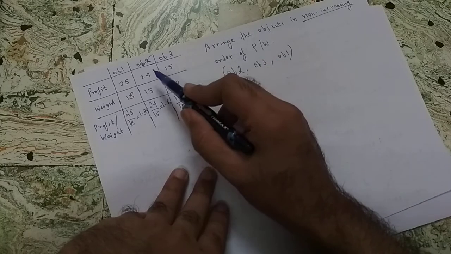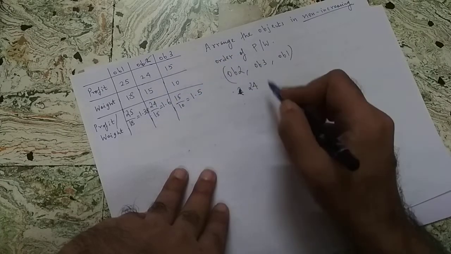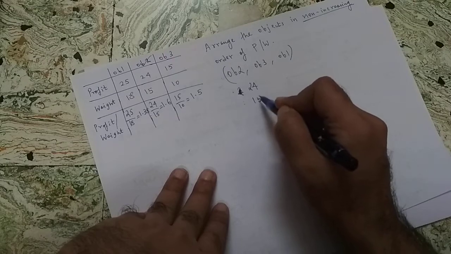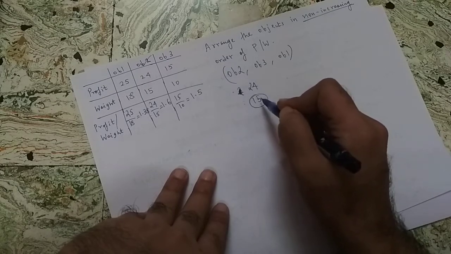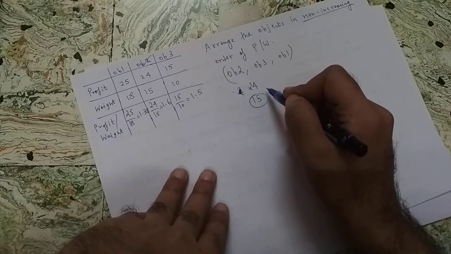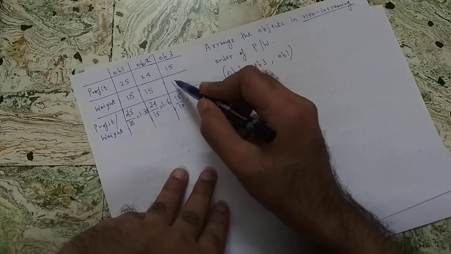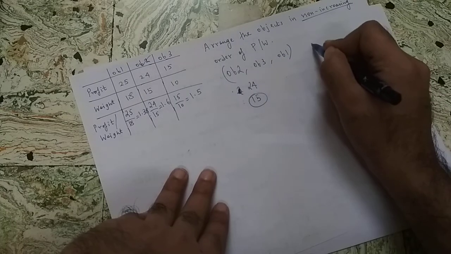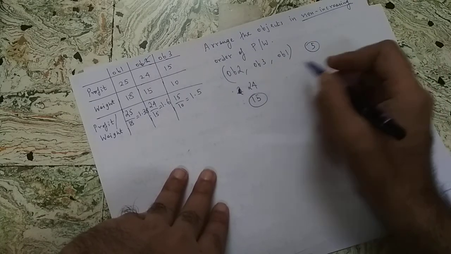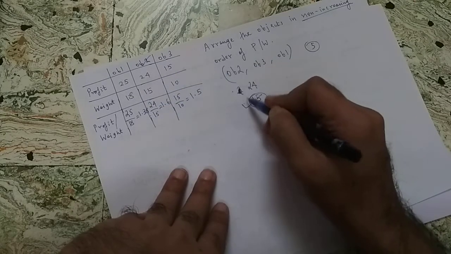Now, having a profit of 24 for this instance of OB2 takes up 15 units in the knapsack. So the knapsack, which is of a capacity 20, has already used up 15 units of space. Now 5 units of space is still left in the knapsack. Now we'll choose OB3. OB3 has a weight of 10, but my knapsack has only 5 units left. I've already used up 15 units by choosing OB2.